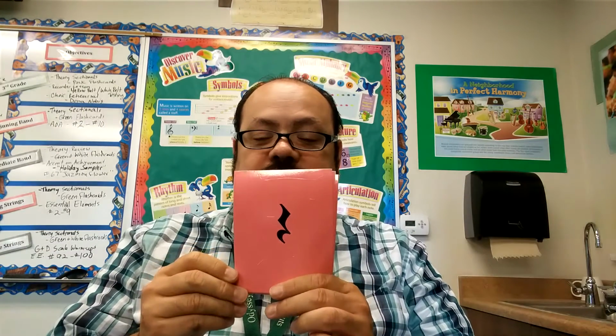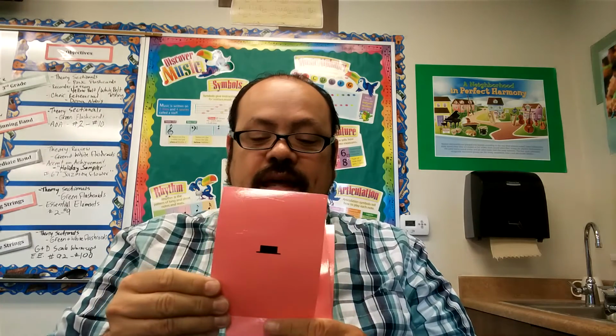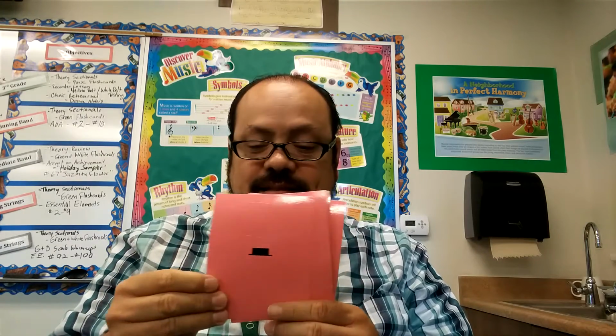Our next card is a quarter rest. A quarter rest receives 1 beat of silence. Our next card is a quarter note. A quarter note receives 1 beat. Our next card is a half rest. A half rest receives 2 beats of silence.